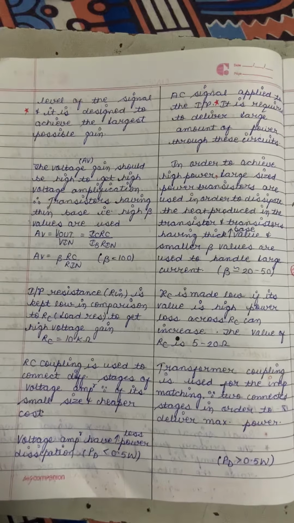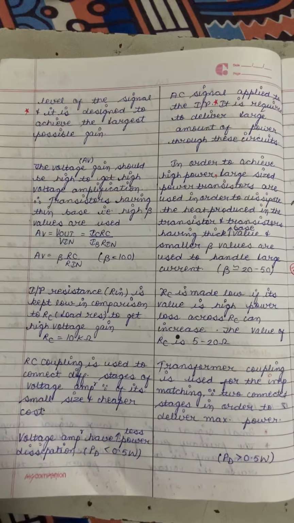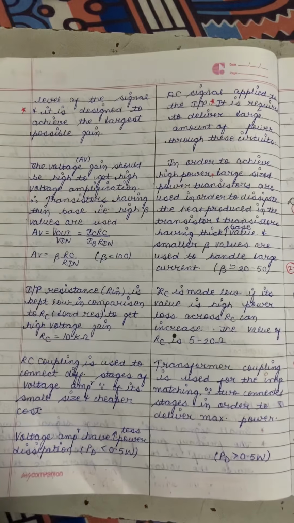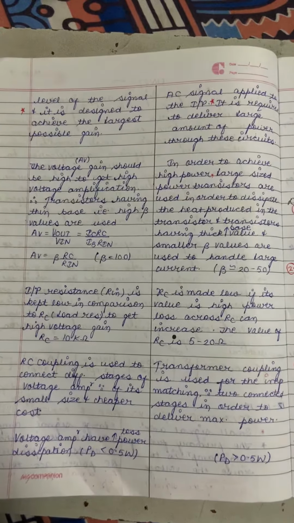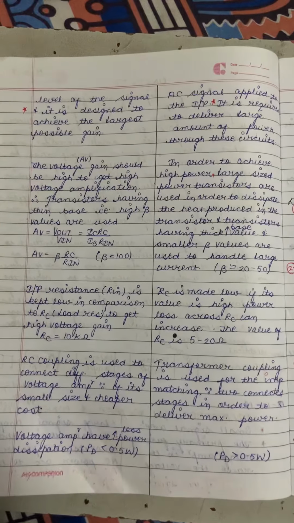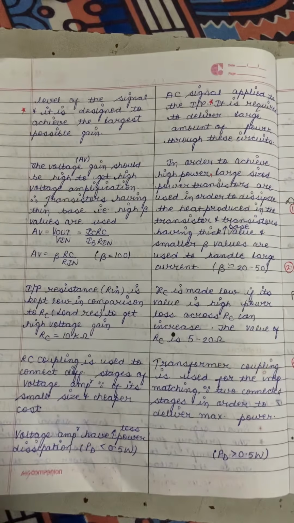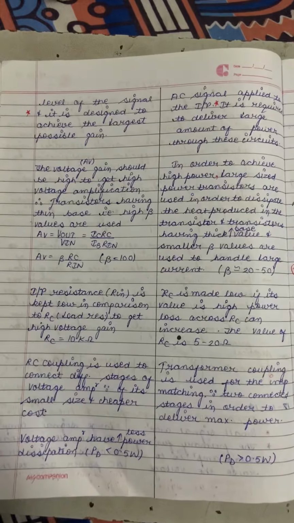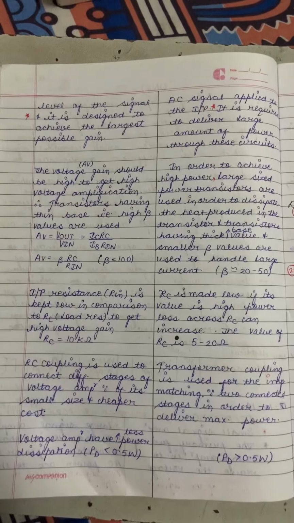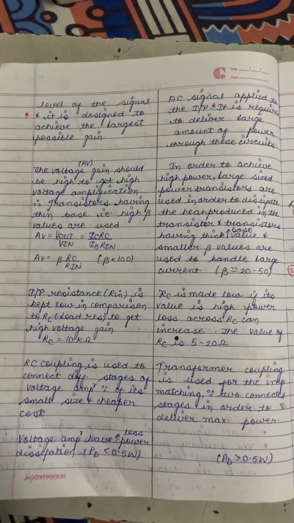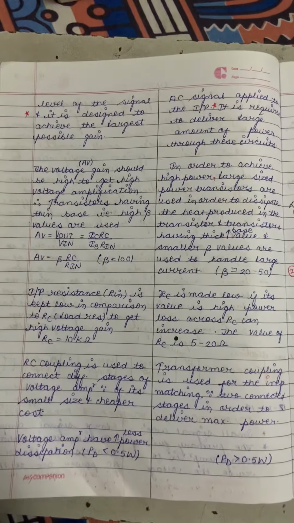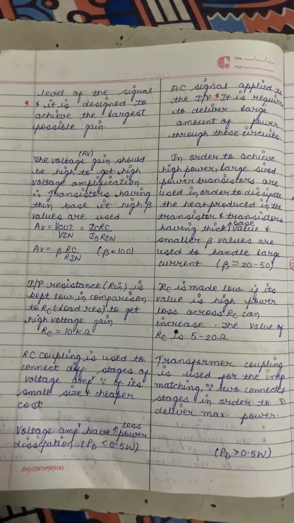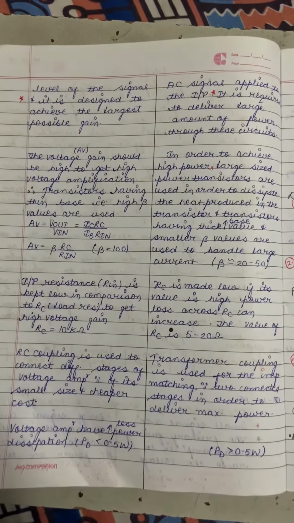RC coupling is used to connect different stages of a voltage amplifier because of its small size and cheaper cost. Transformer coupling is used for impedance matching between two connected stages in order to deliver maximum power. A voltage amplifier has less power dissipation, that is PD is less than or equal to 0.5 watt, and in the case of a power amplifier the power dissipation is greater than 0.5 watt.